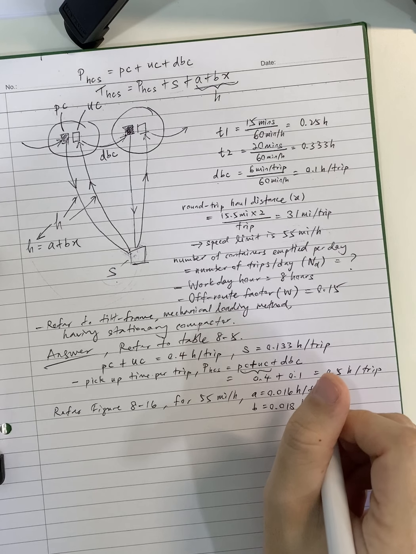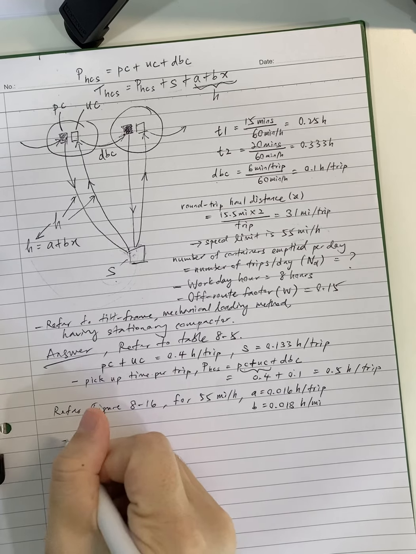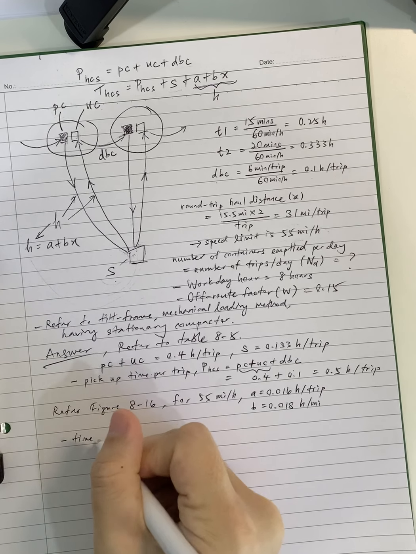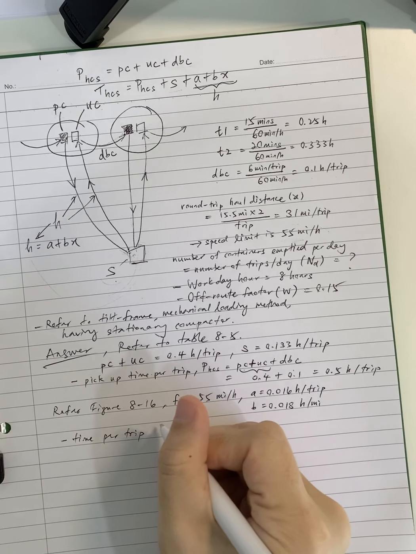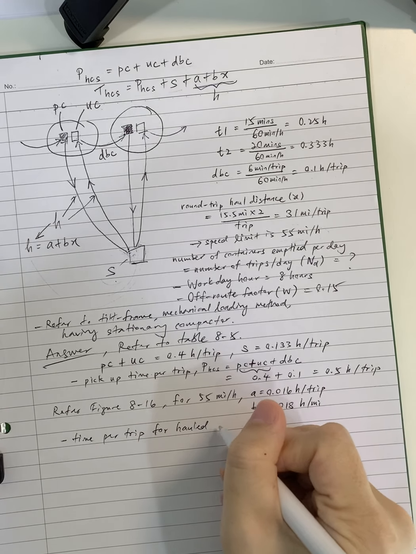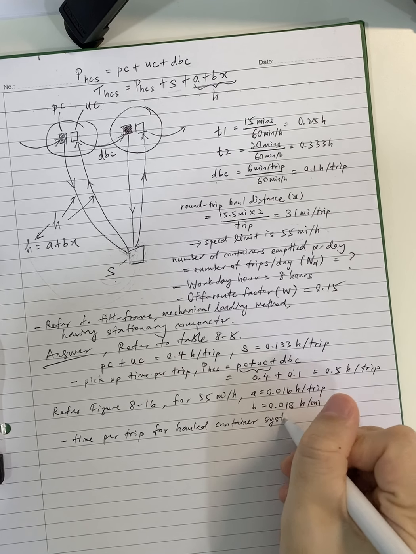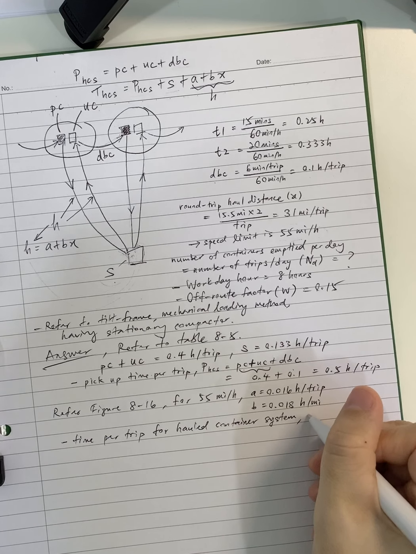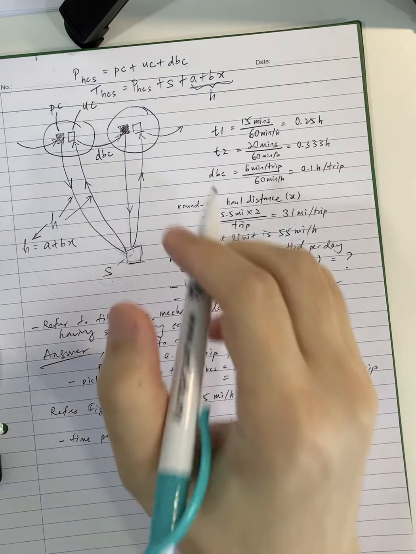Now with this information we can find the time per trip for the whole container system, which is known as THCS. This is the time per trip for the whole container system.